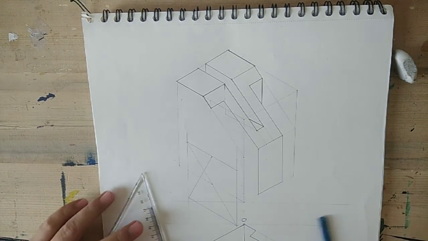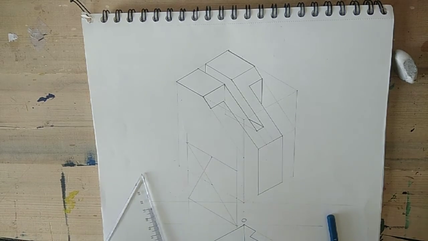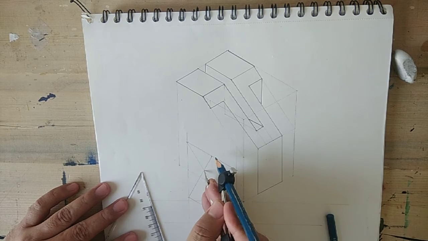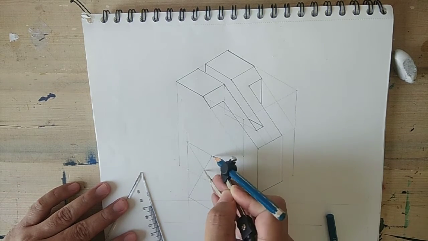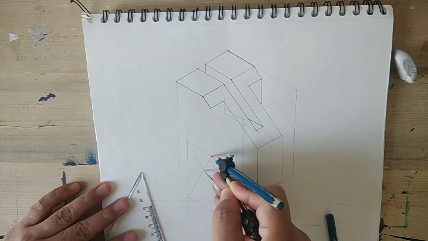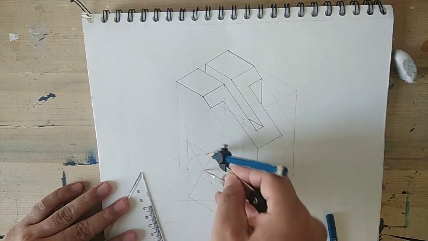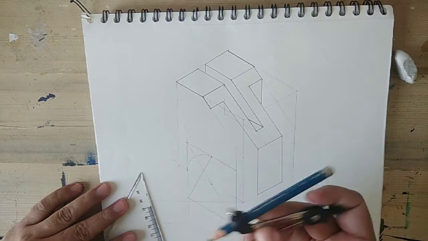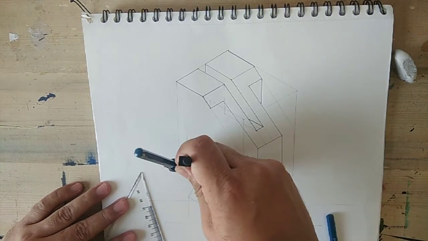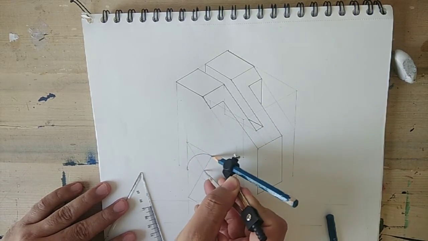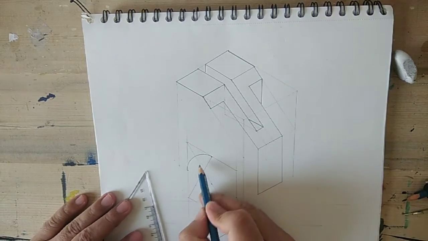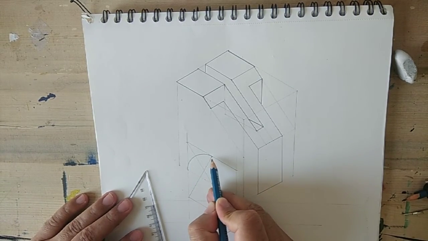Now we will draw the semicircle part. So consider this much as center point and this is your radius.